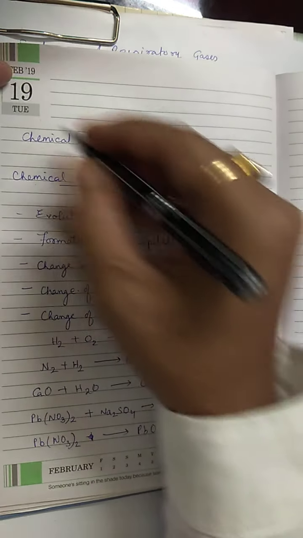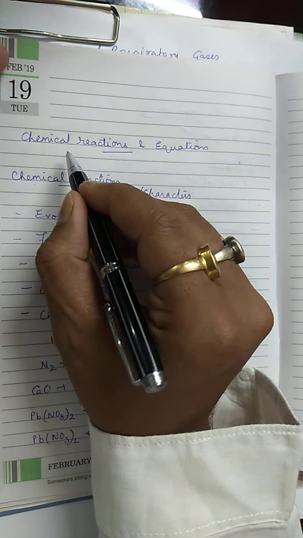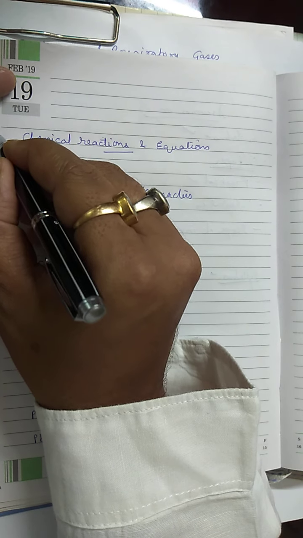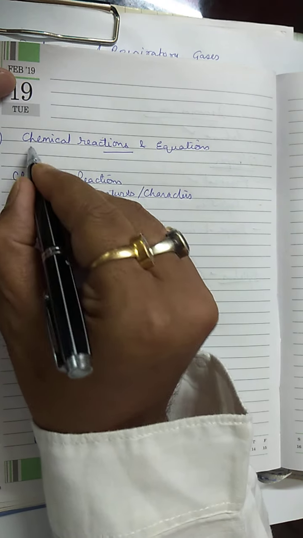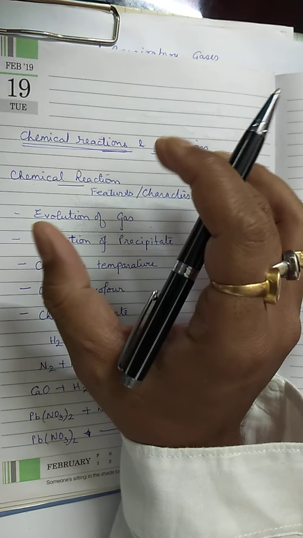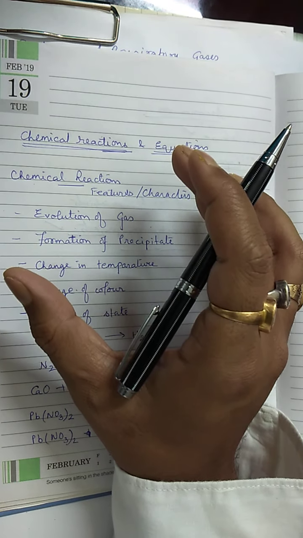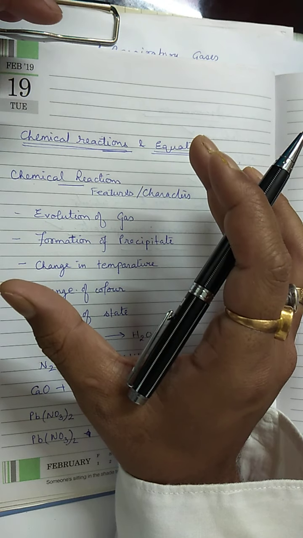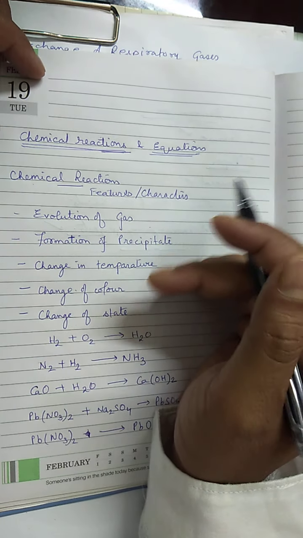Okay, students, so we'll be beginning our course with the first chapter in chemistry. The first chapter in chemistry is your chemical reactions and equations. This whole chapter is basically the theoretical form of whatever you have got in practicals in class 9.